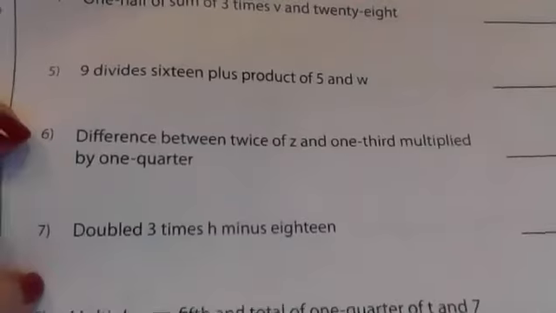Number 6. It says the difference between twice of Z and 1/3 multiplied by 1/4. For the people on the remote, I'm going to let them see it so they can copy it down, so they'll know what we're talking about. It's number 6.